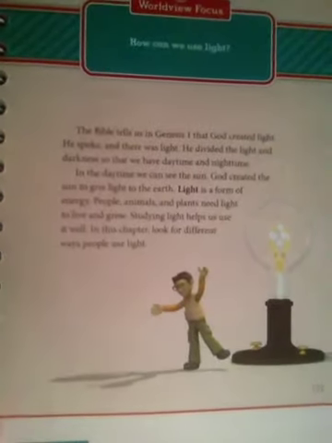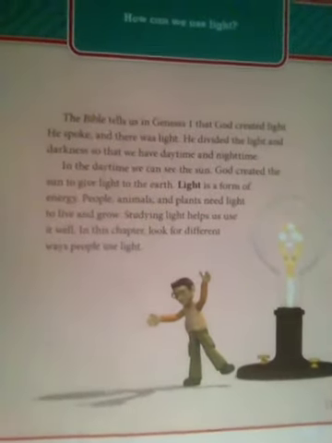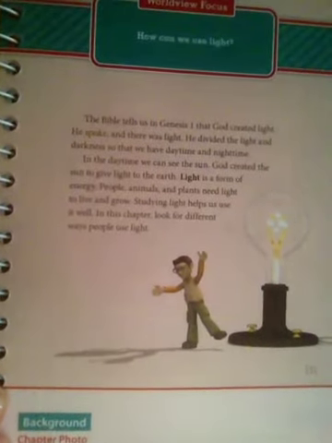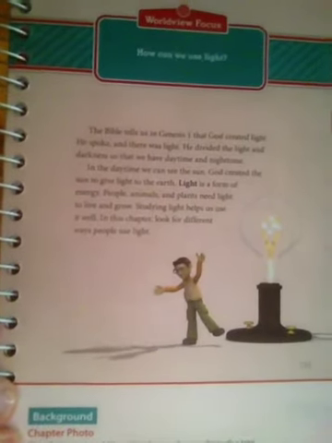So in this chapter, chapter 9, we're going to look for different ways people use light. Now I want you to see the scientist in the picture. He is focused on his shadow. We're also going to learn about shadows in this chapter. You see the light bulb? It's a form of energy so we can see. Remember, Thomas Edison is the one who developed the light bulb.